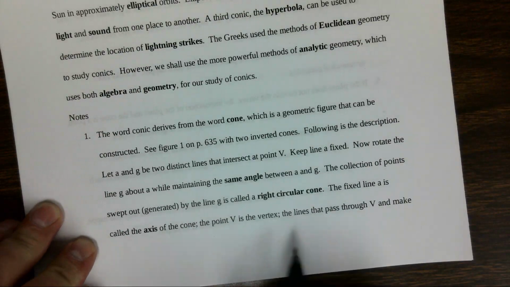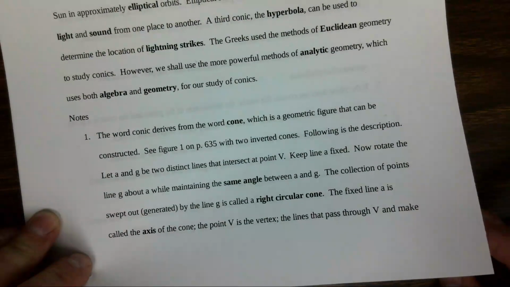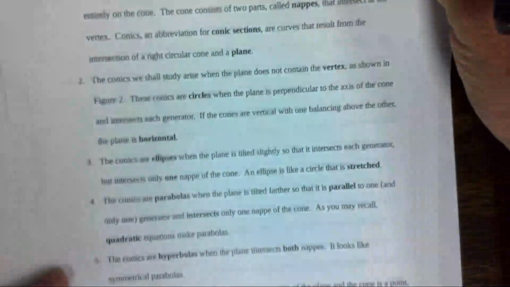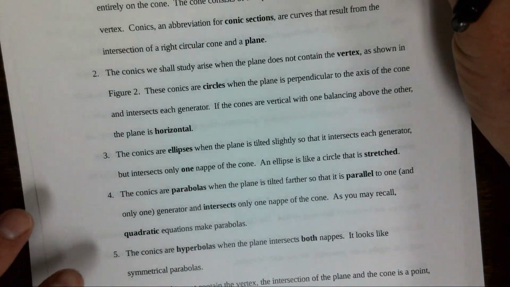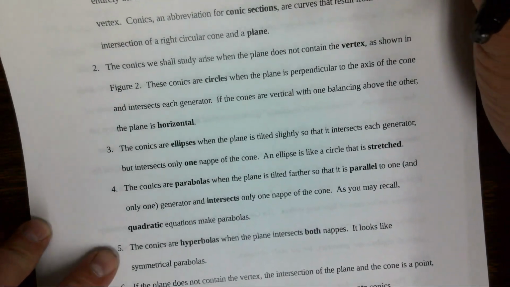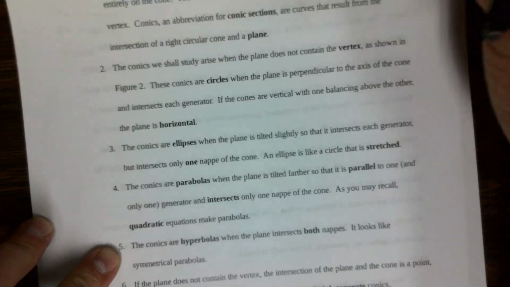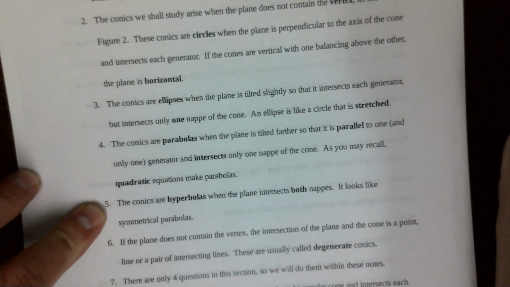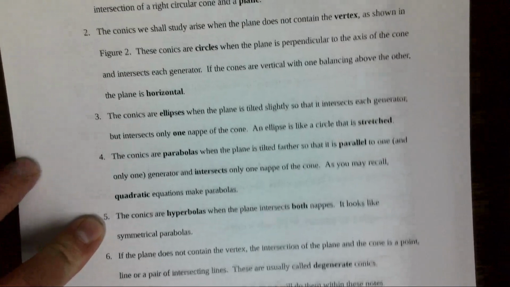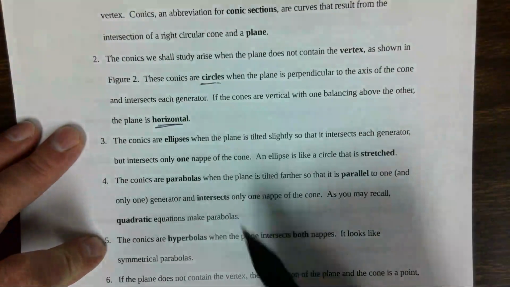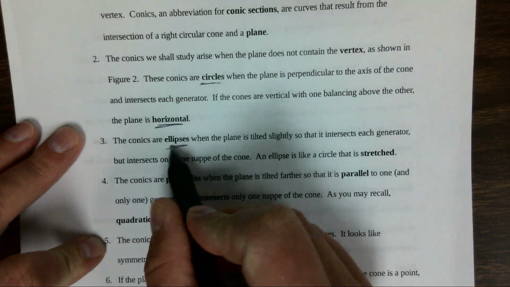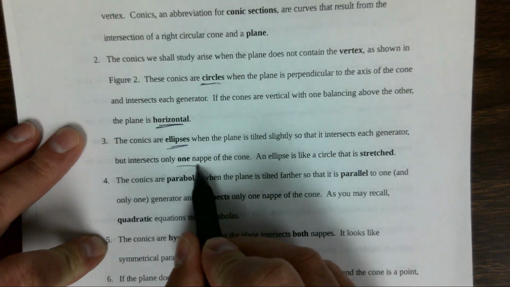And so then there's some technical definitions. I really don't want to read through this in the video. You can read through it, it's basically the description. The one thing that I will mention is it's a circle when it's horizontal, and it's an ellipse when it only goes through one of them.